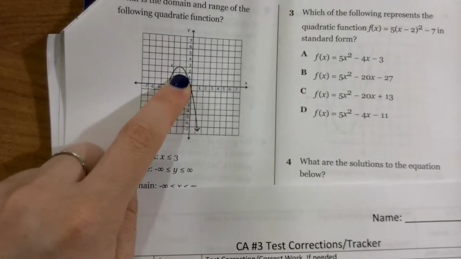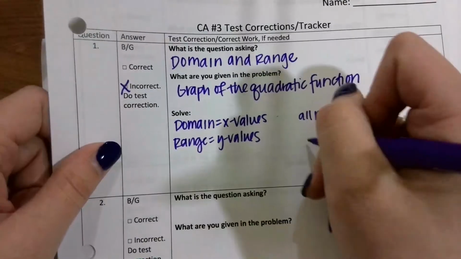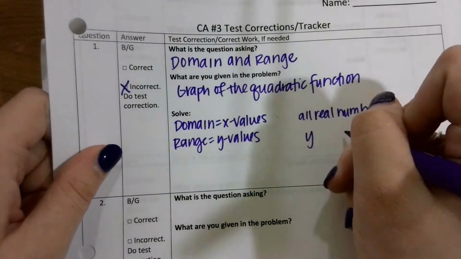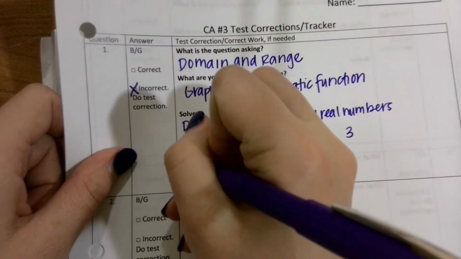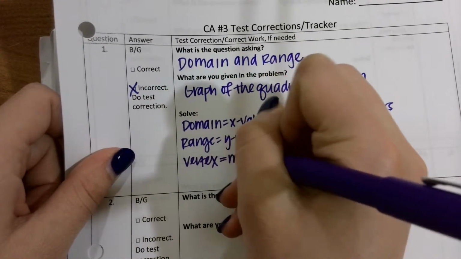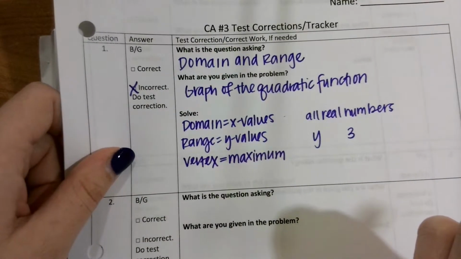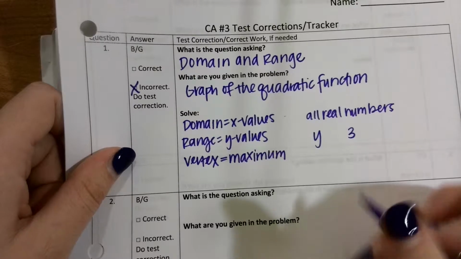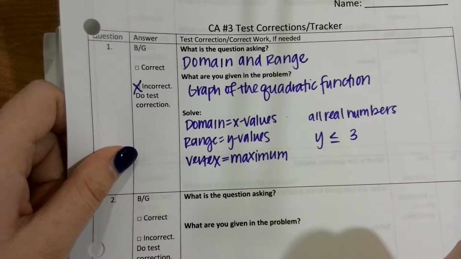And the range is going to be based off of the y value of the vertex. So the y value of the vertex here, my maximum point, is at 3. So I know that my range has to be y and something with 3. Now my vertex is a maximum. Write down as much as you can about this problem. Show me that you can understand what this problem is asking. My vertex is a maximum, therefore all of my y values are going to be less than or equal to 3.